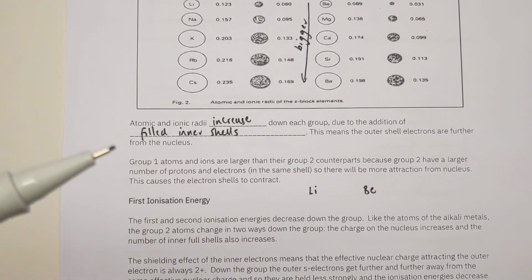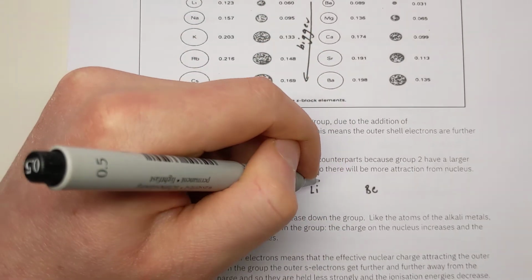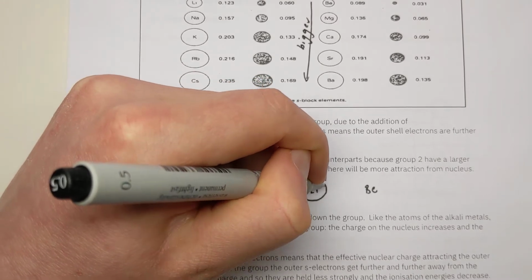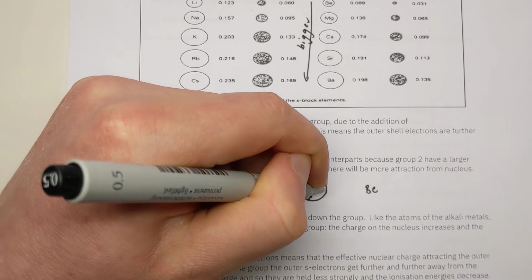If you remember from your trends in ionization energies, as you go across a period, you have more protons, so you increase the nuclear charge. So there's a bigger nuclear charge on beryllium than there is in lithium. If you think about the electrons in their orbitals buzzing around, the lithium nucleus will pull those electrons towards itself.